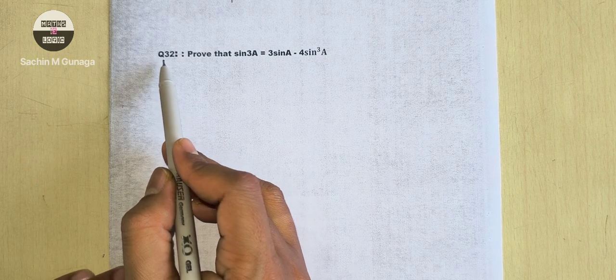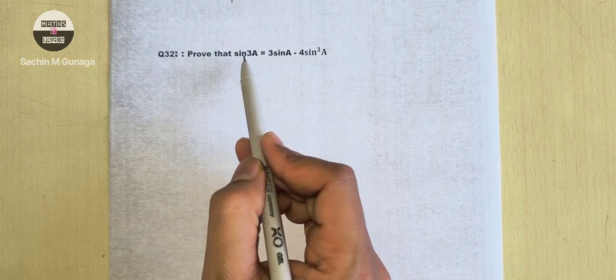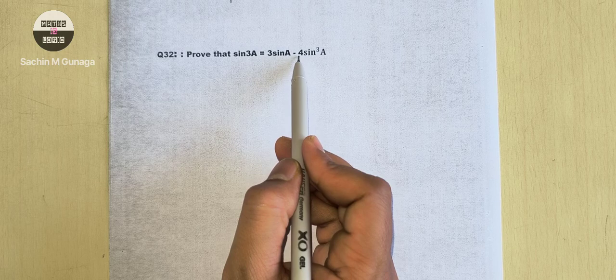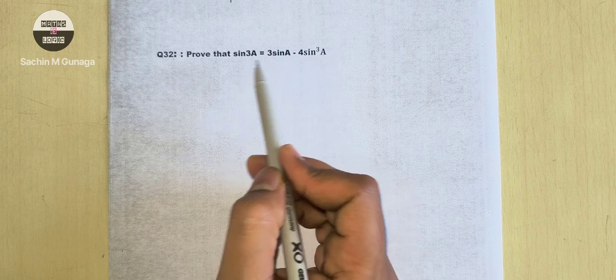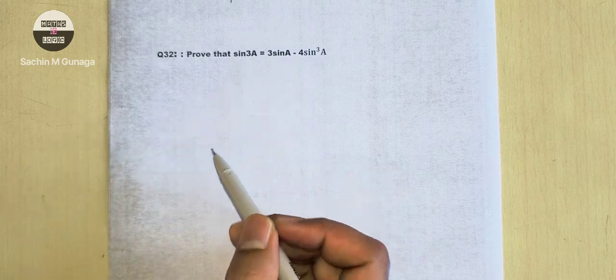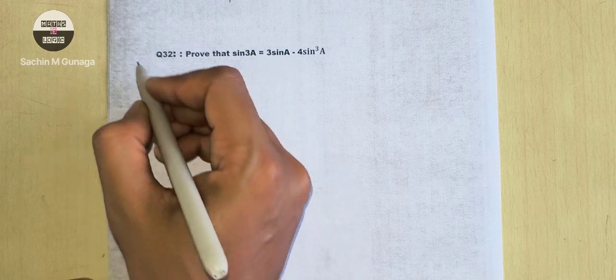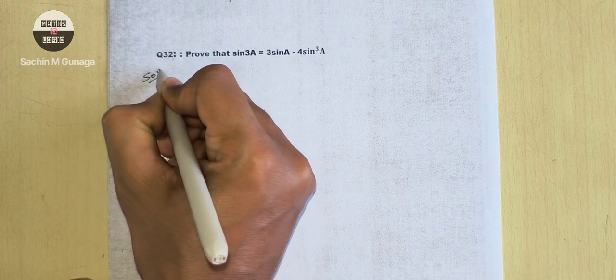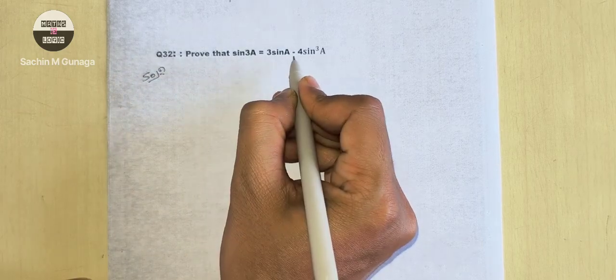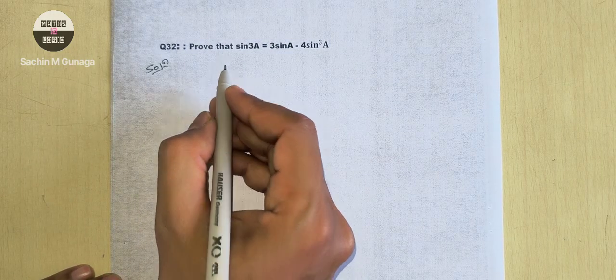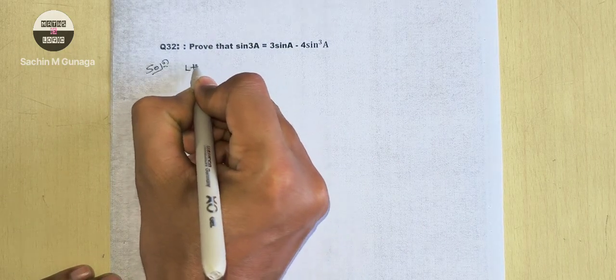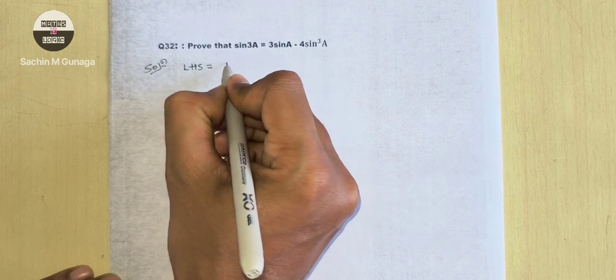Next, question number 32. Prove that sine 3a is equal to 3 sine a minus 4 sine cube a. This is a compound angle formula. So here we need to show the left hand side value is equal to the right hand side. Therefore first take the left hand side, LHS.